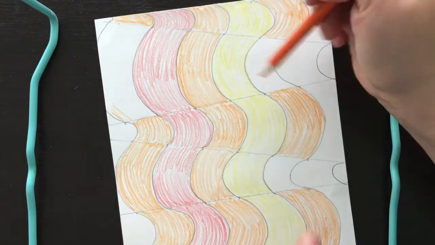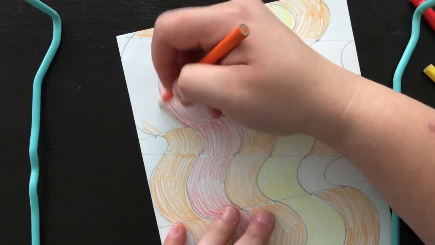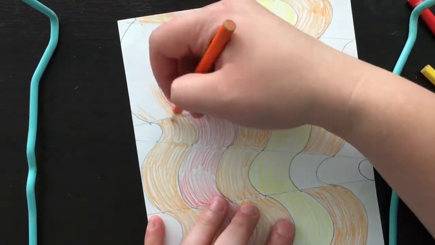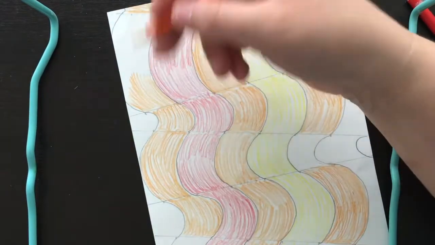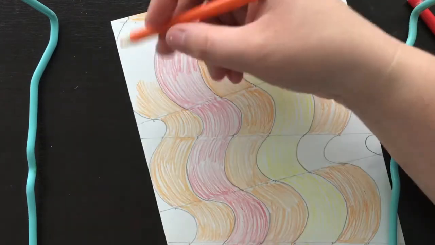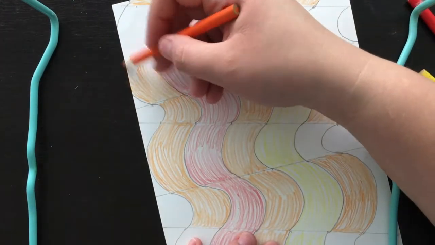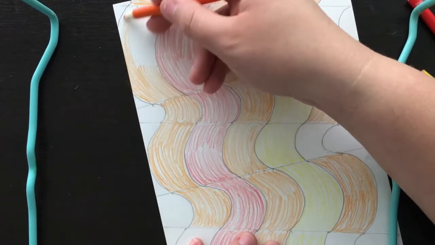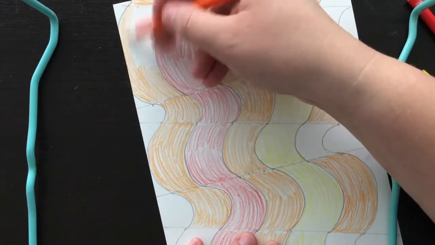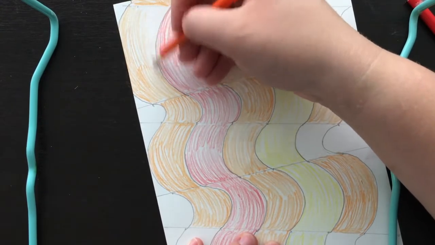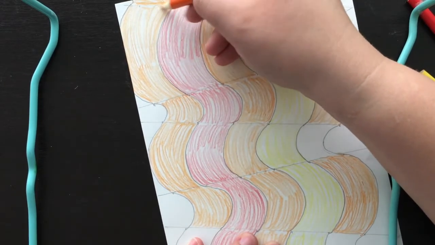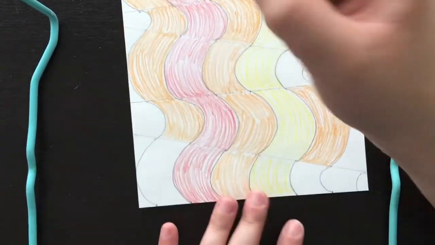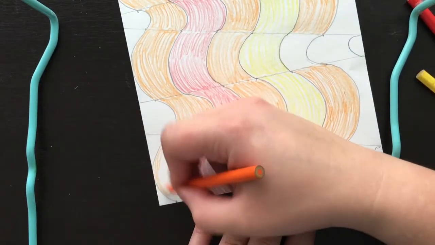And now that I have my pattern figured out, it's actually a lot easier if I just stick with one color and keep doing the pattern all the way. You just have to be very careful that you don't accidentally color it in the wrong spot. Okay, so when I get to these guys, I still have to follow that curve. So I kind of have to go off the edge a little bit. So if you want to put a piece of paper or something underneath so that you're not coloring on your table, that's just fine. Just make sure that you're following the curve.